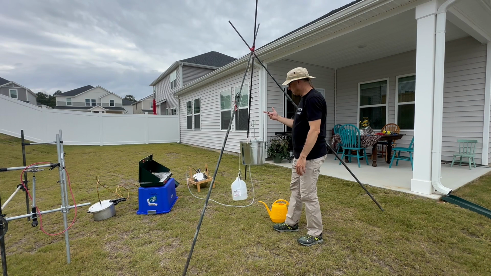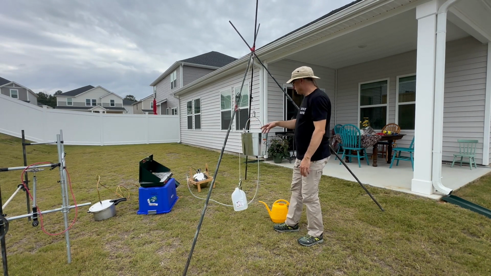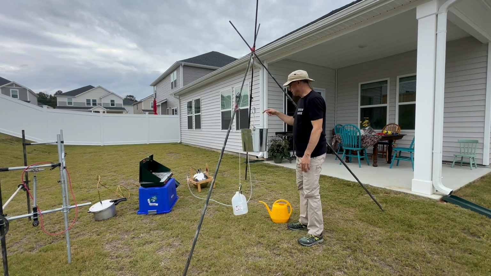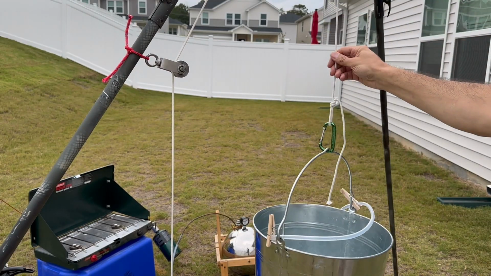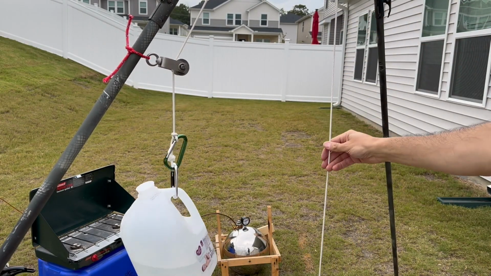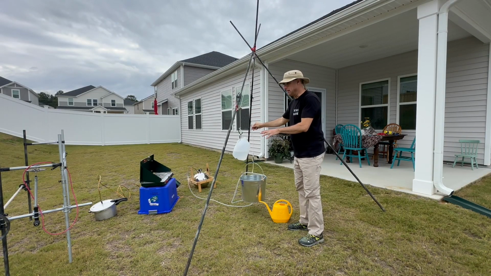So now, when the water pump gets going, it's going to fill the bucket with water and slowly the bucket will drop. Now, this isn't set up with the spit yet.